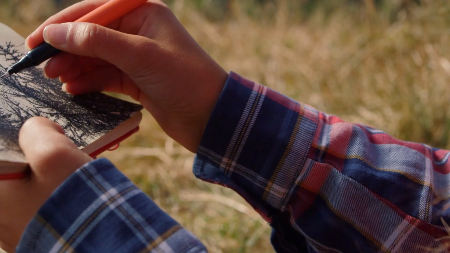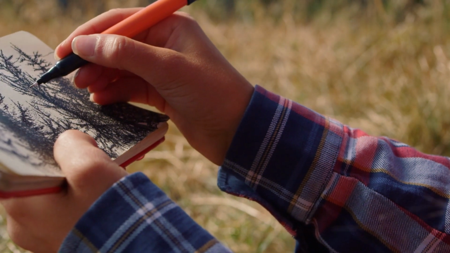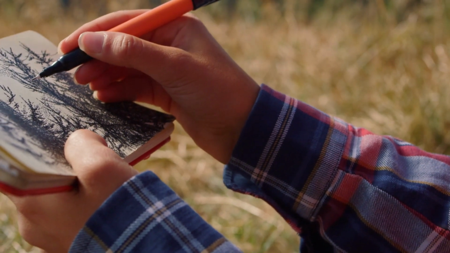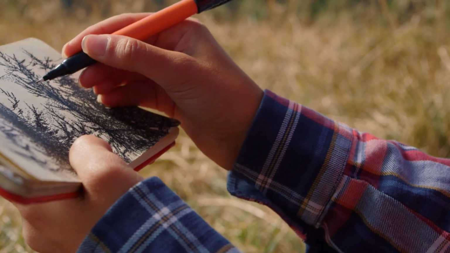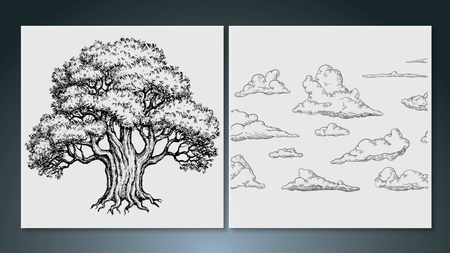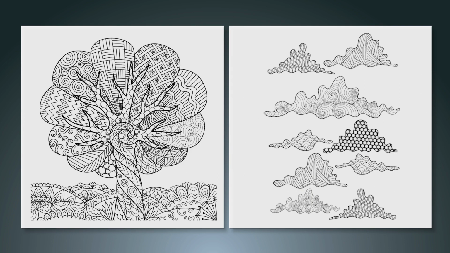So, you will be combining the idea of line doodles into a landscape format. Instead of typical textures found in a landscape, like the bark and leaf textures on a tree, or the fluffiness of clouds, each shape and object in your landscape will be filled with combinations of line types.